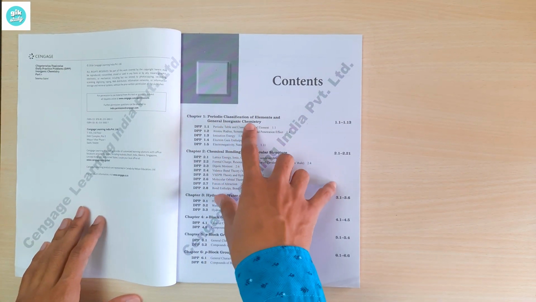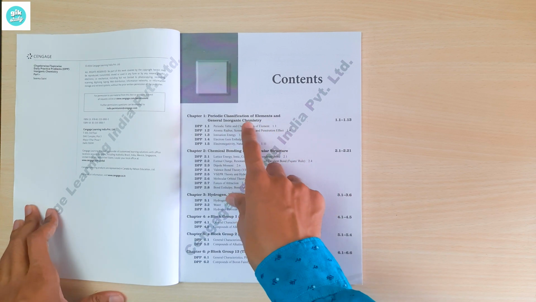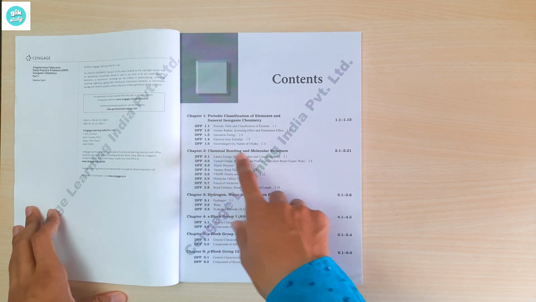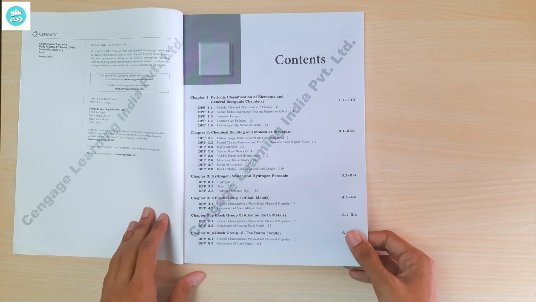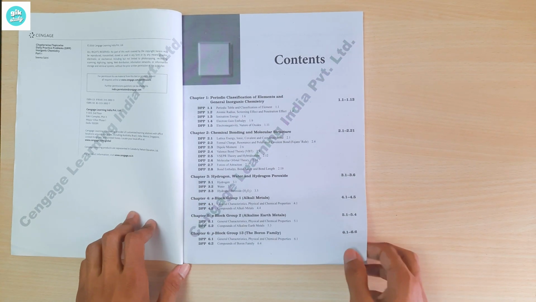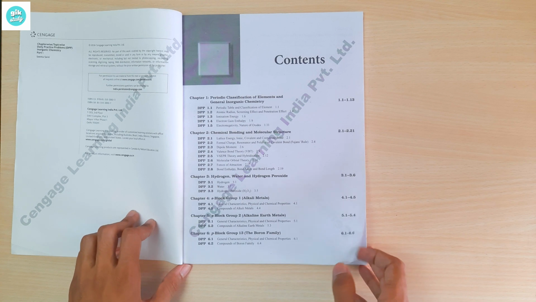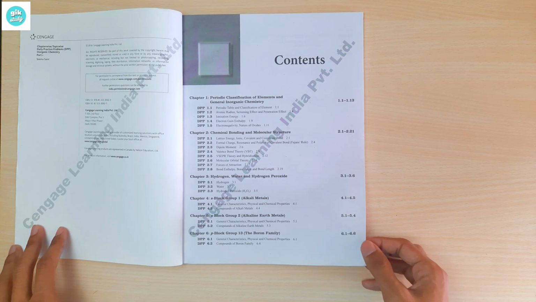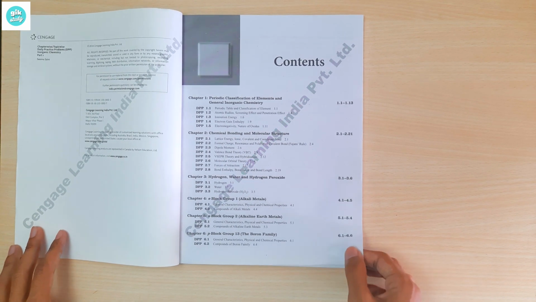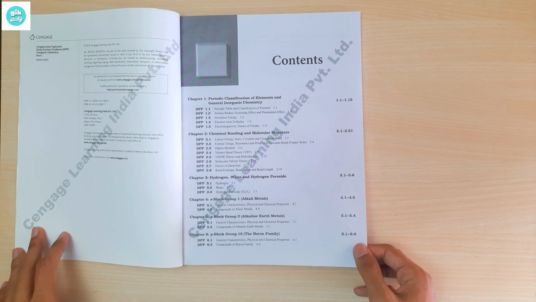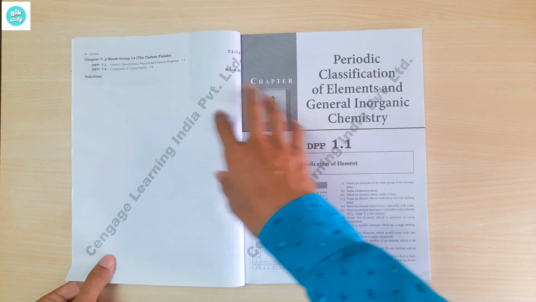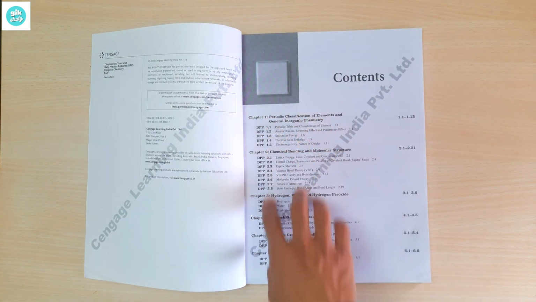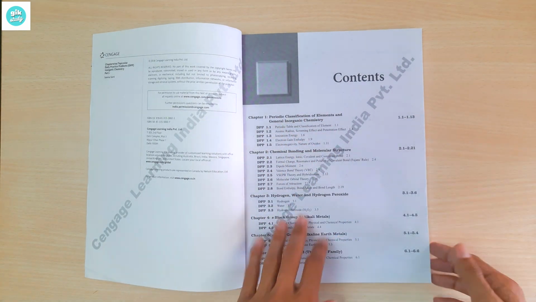Right here the contents you can see. Chapter 1, periodic classification of elements and general inorganic chemistry. Chapter 2, chemical bonding and molecular structure. Chapter 3, hydrogen, water, and hydrogen peroxide. Chapter 4 is s block group 1, alkali metals. Chapter 5 is s block group 2, alkaline earth metals. Chapter 6, p block group 13, the boron family, and chapter 7, p block group 14, the carbon family, and the solutions. You can find several DPPs in every chapter.